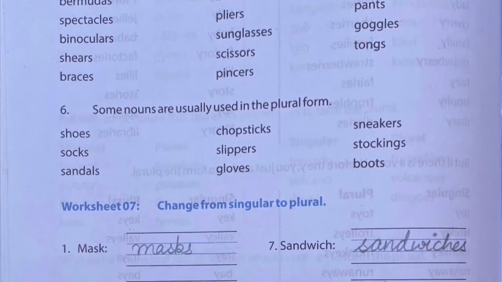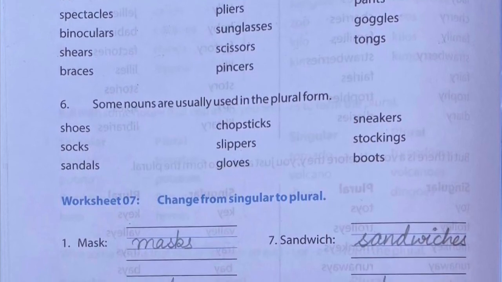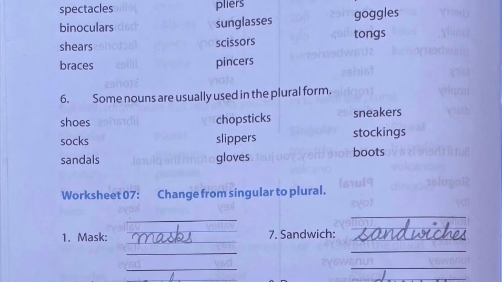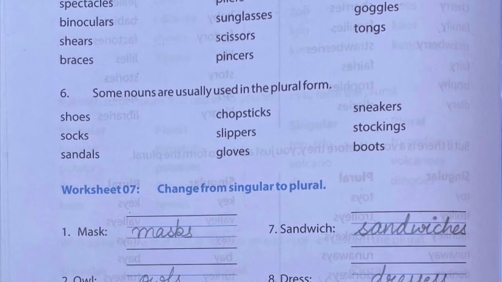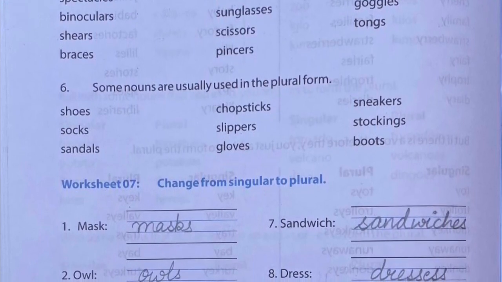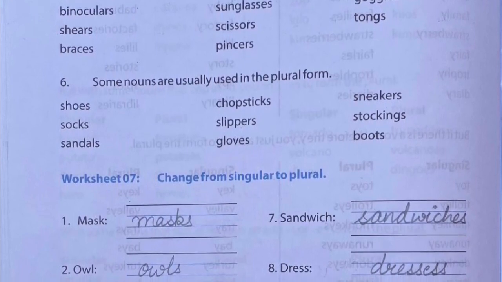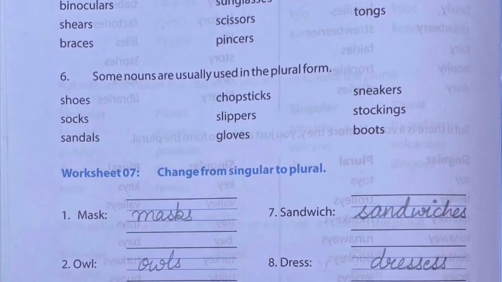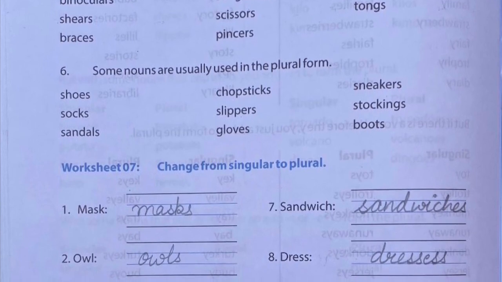On the basis of this we have to solve worksheet 7 and worksheet 8. If you have gone through the topic carefully, then we can easily solve worksheet 7 and worksheet 8. Like I have given you the example of masks, owl, owls. Sandwich, the word is ending with ch, sandwiches. Dress, the word is ending with s, dresses. So you have to continuously keep in mind the rules which are related to them, and like that you have to solve the further worksheet.